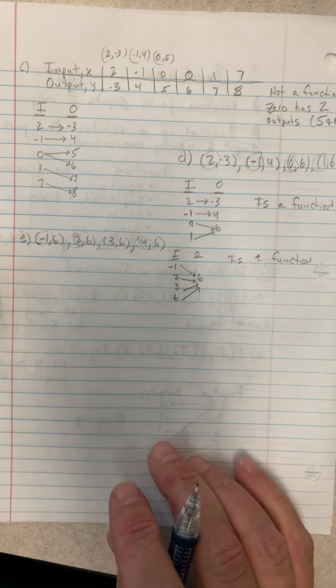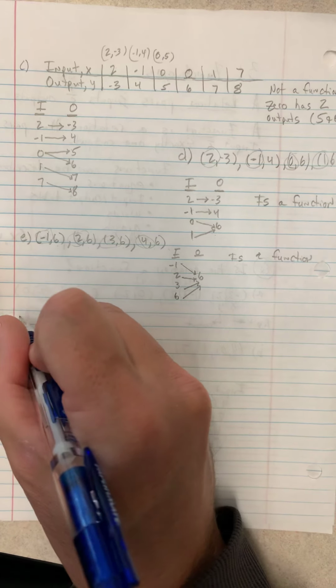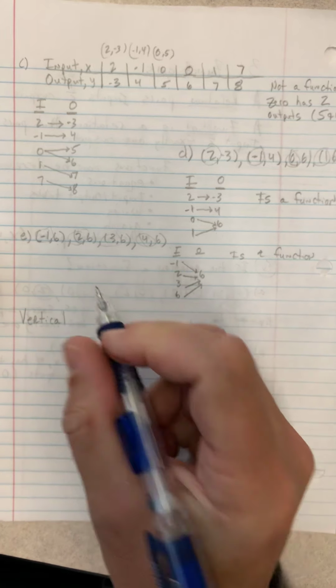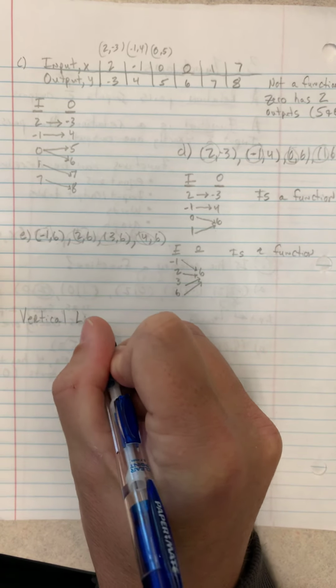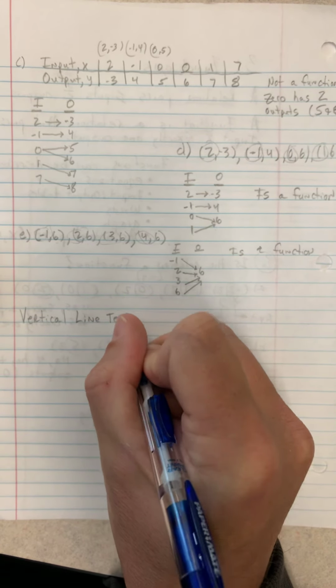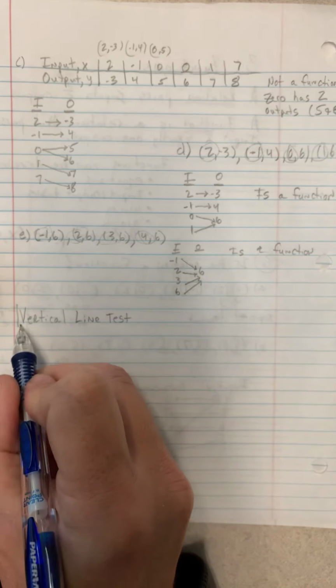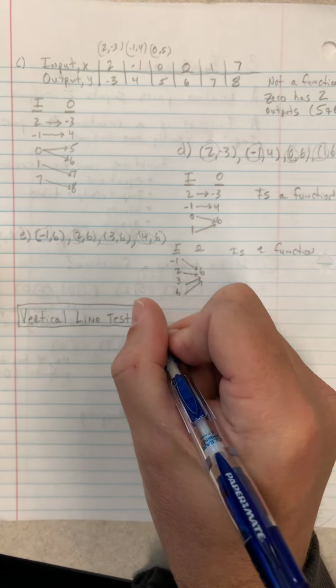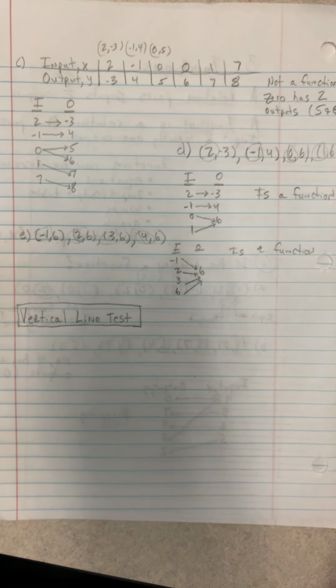We can also look at these graphically. And we need a definition of something here. This is called the vertical line test. It's a really handy tool, and it should tie everything together on the definition of a function.